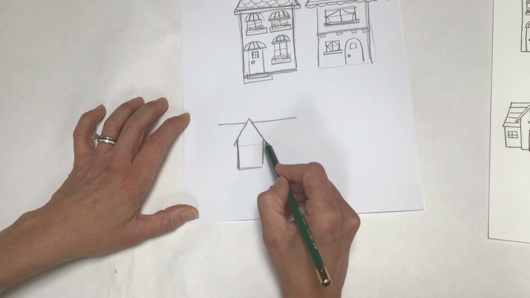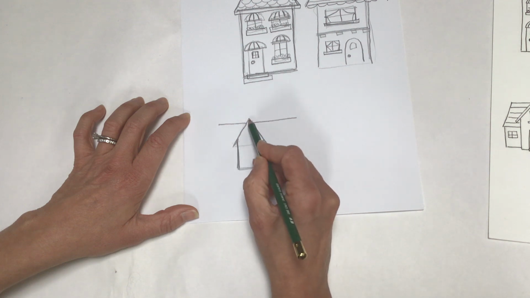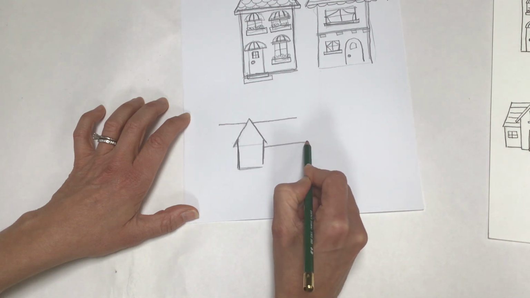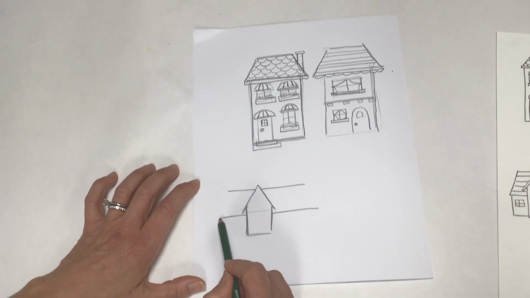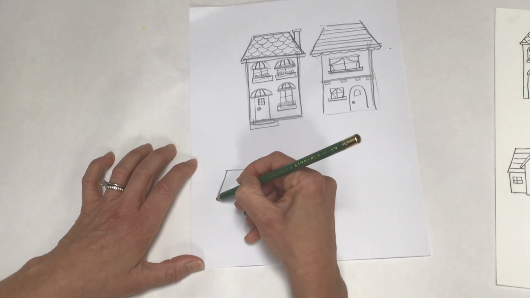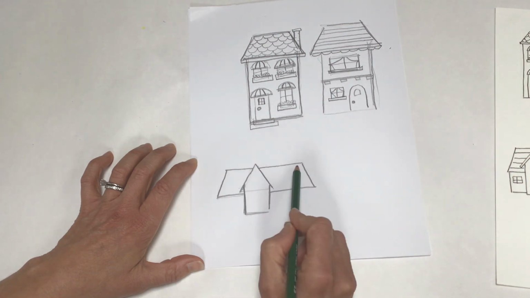Okay, and then I'll do the same thing just underneath where the triangle ends. I'm going to have a line going straight across in either direction. Notice how I made the bottom a little bit longer, and that way, when I connect it to the top, it's made this long trapezoid shape back there.